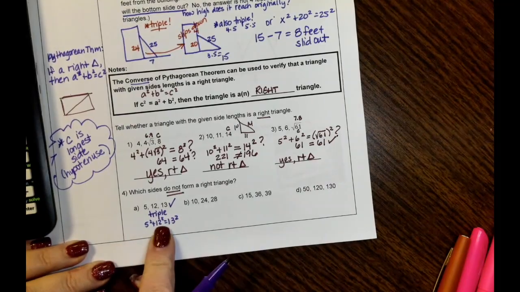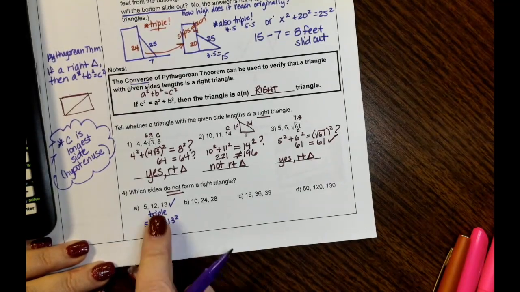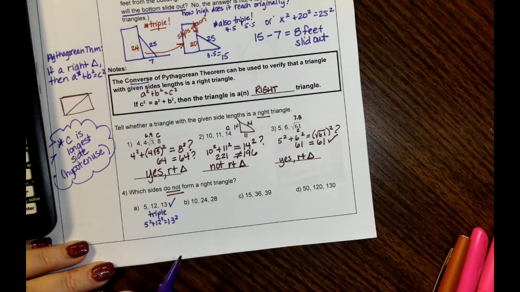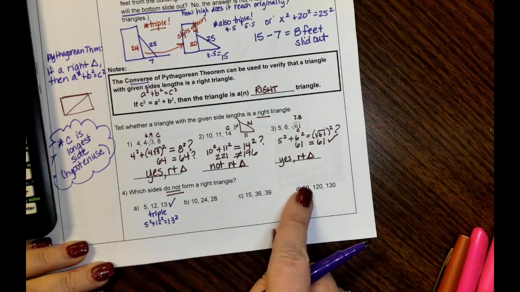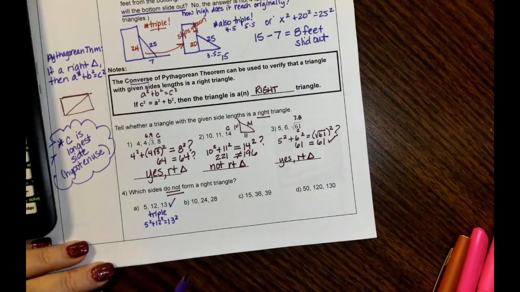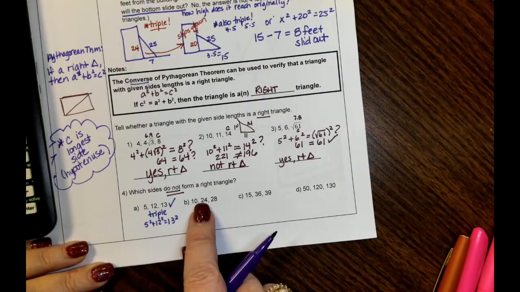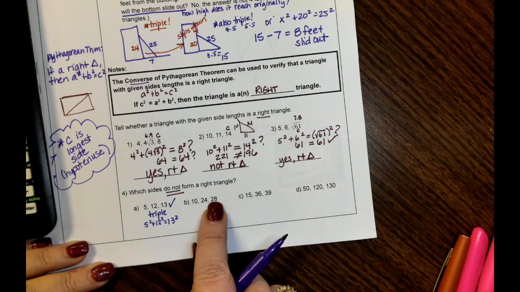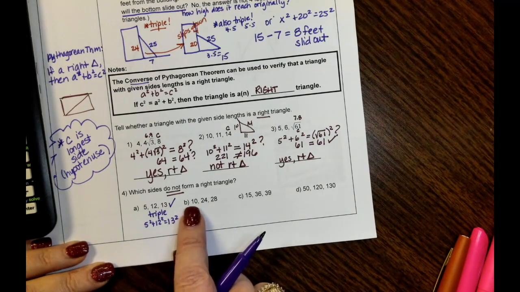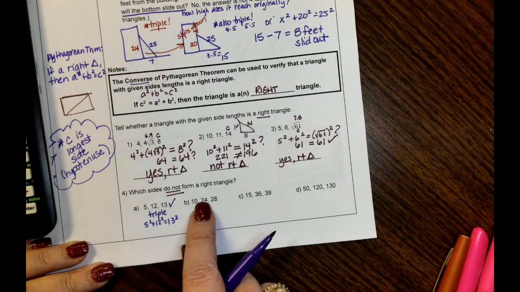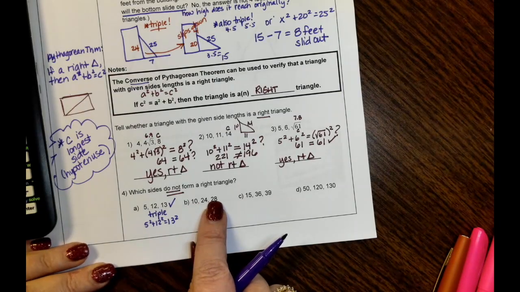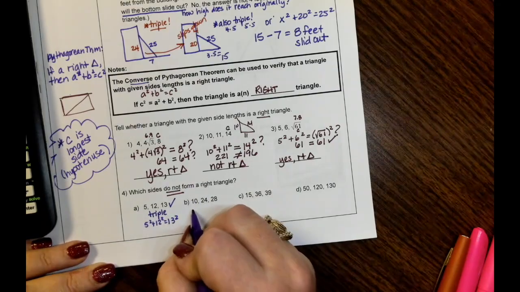So if you don't know your triples, you can check it out. It does give you a shortcut, because we have 4 of these problems to work. If we know our triples, then it helps out a lot. So this is 10, 24, and 28. This is not a triple, even if we check: this is 5, 12, 14. We don't have a 5, 12, 14 triple. So we do need to check it.